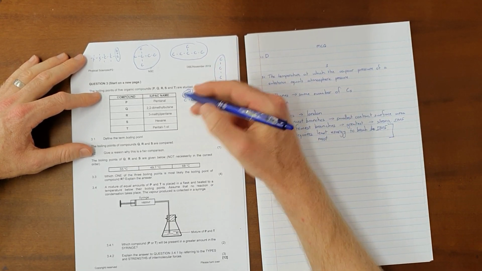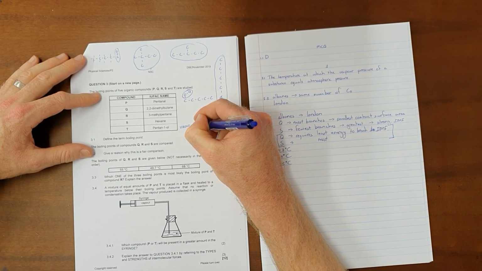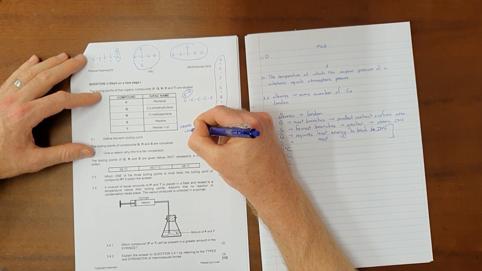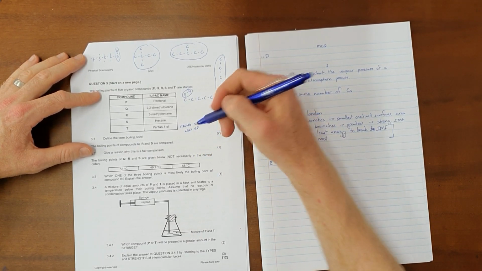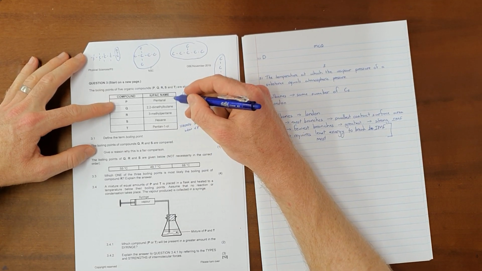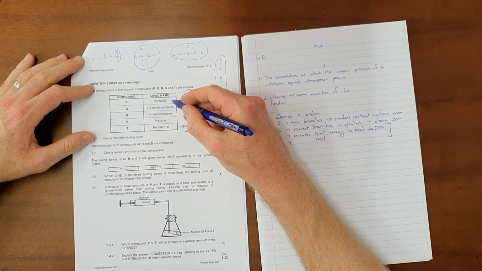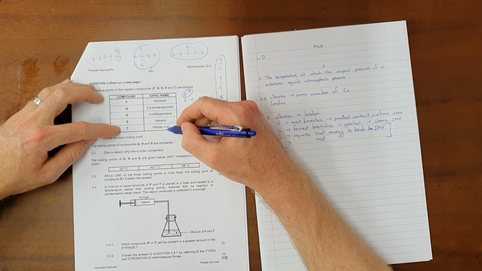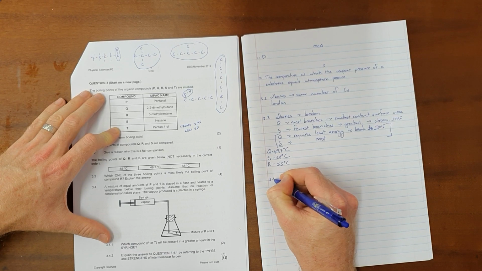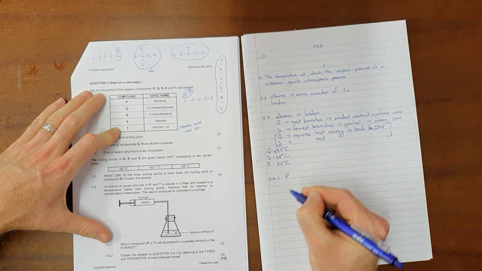As a result of this, we can see that the alcohol has the strongest intermolecular forces of these two, P or T, and since it has the strongest intermolecular forces, it will have the lowest vapor pressure. What that then tells us by contrast is that since pentanol of these two has the weakest intermolecular forces, it will have the highest vapor pressure, which tells us that more vapor is given off by P than by T, and the answer then to 3.4.1, which compound P or T will be present in greater amount in the syringe, the simple answer there is P.